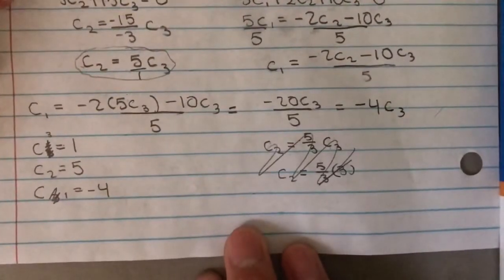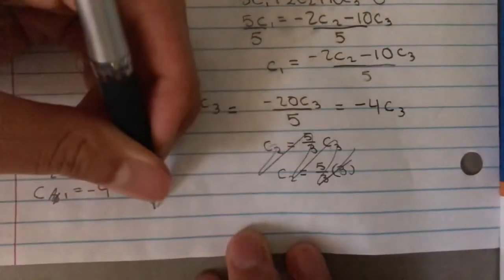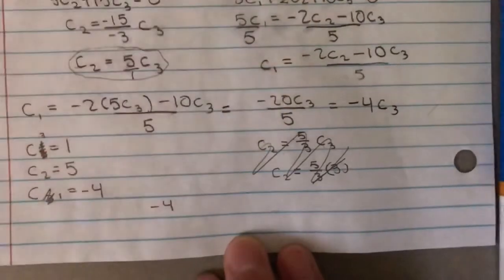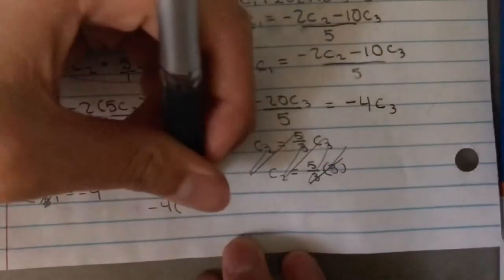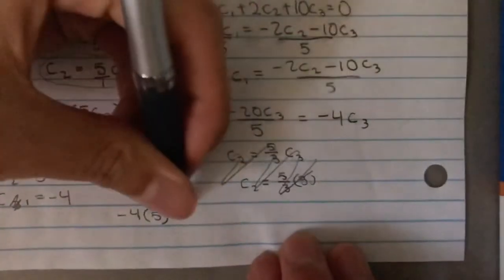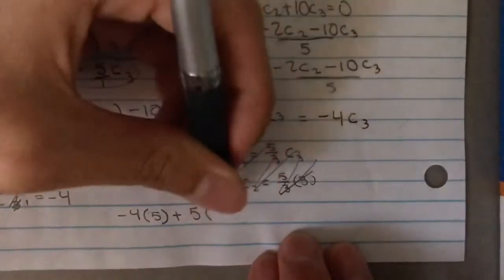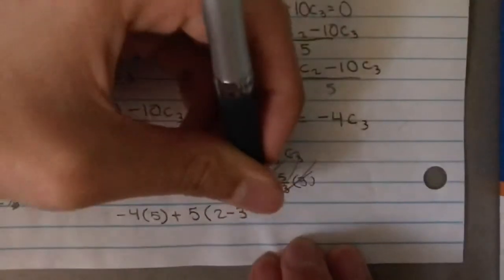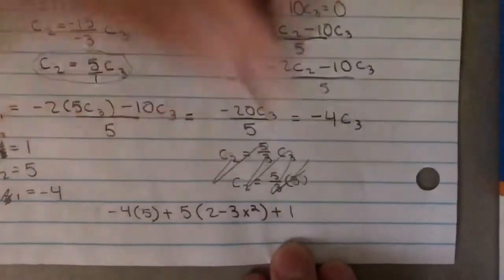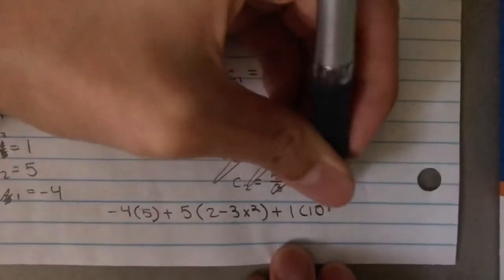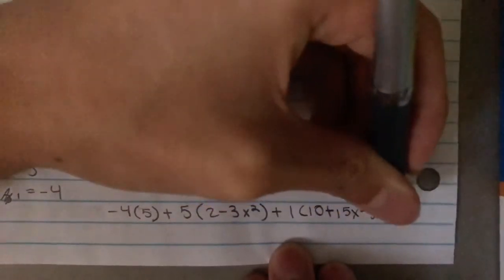And if you want to check your answer, just plug it back in. So c sub 1 was negative 4, times 5, plus 5 times (2 minus 3x squared), plus 1 times (10 plus 15x squared) is equal to 0.